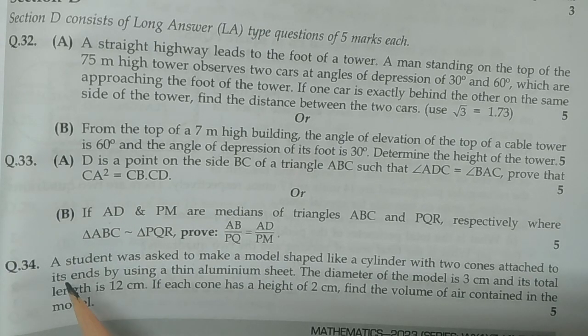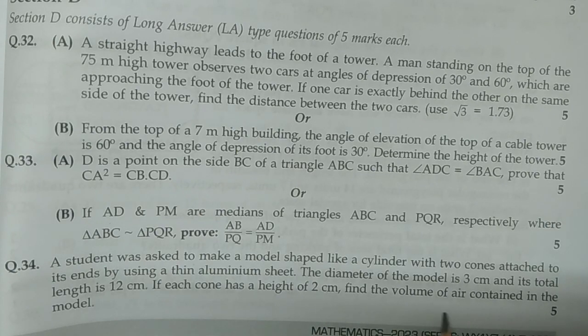Now question number 34. A student was asked to make a model shaped like a cylinder with two cones attached to its ends by using a thin aluminum sheet. The diameter of the model is 3 centimeter and its total length is 12 centimeter. If each cone has a height of 2 centimeter, find the volume of air contained in the model. Okay, so now we have completed question number 34.